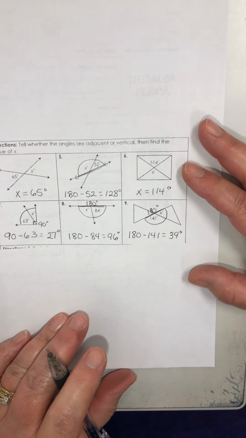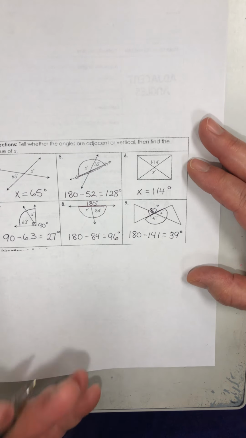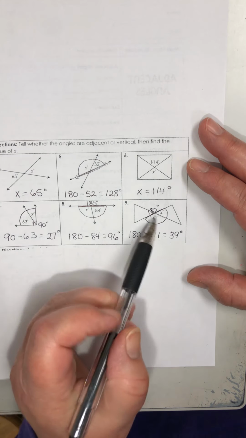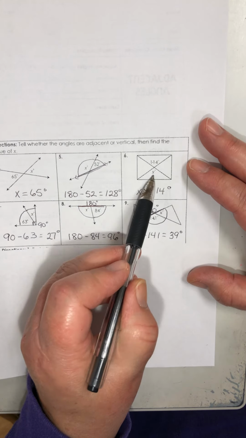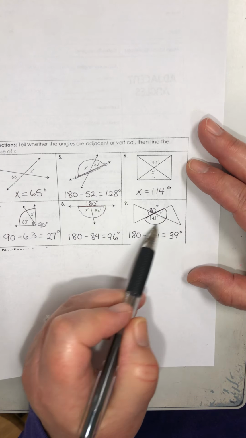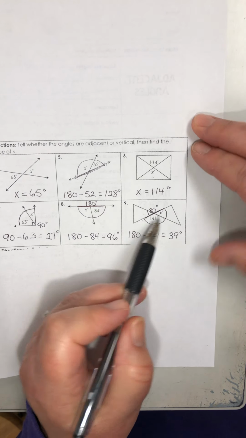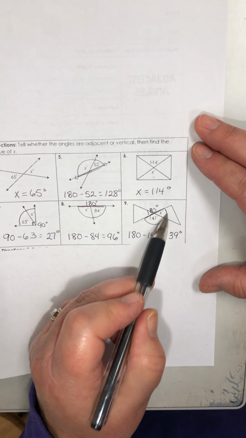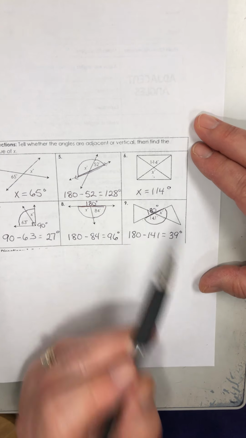Okay, so using that idea of vertical, you can find missing angles because verticals are opposite, they're equal. But I can also use that idea of adjacent. When they sit next to each other, I could put them together and find a relationship also.